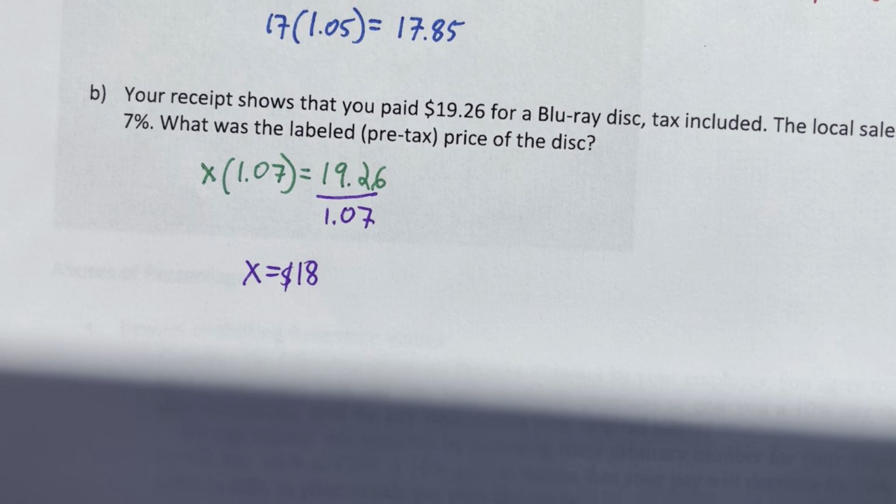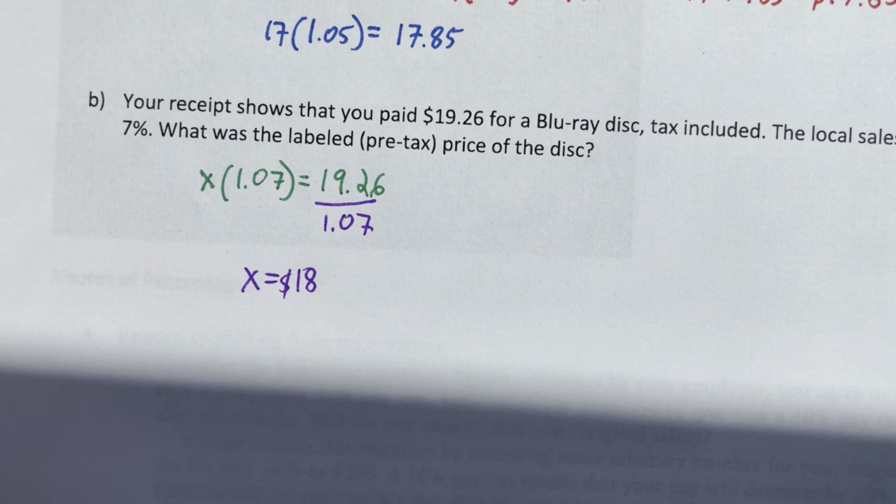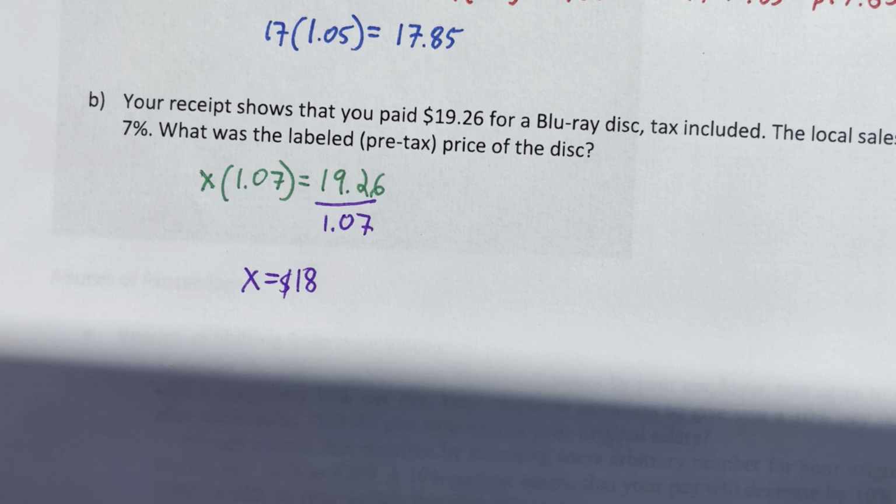All right, for part B, a sales receipt shows that you paid $19.26 for a Blu-ray, including tax. There's a 7% local tax. How much did you pay for just the disc? So X is going to be our Blu-ray disc. We're going to multiply it by 1.07, and that's going to equal 19.26. So we're going to divide, and it came out to exactly $18. So you paid $18 for the Blu-ray, and then you paid $1.26 in tax.